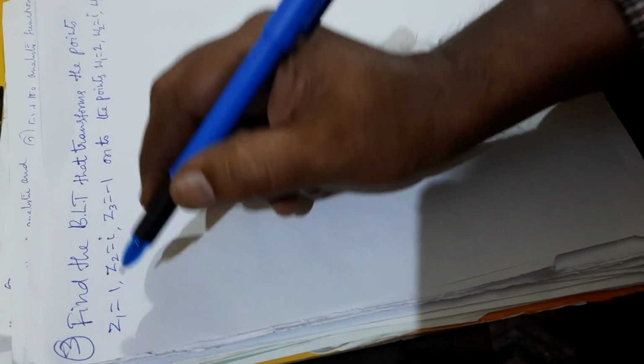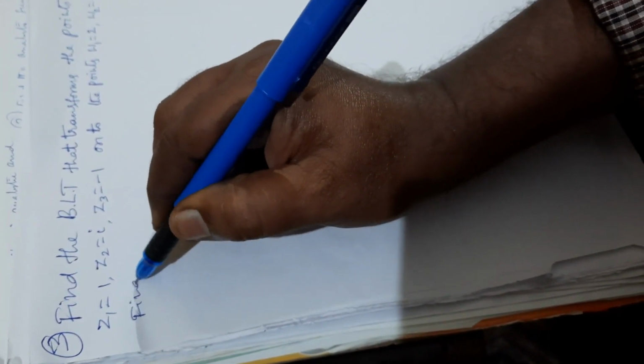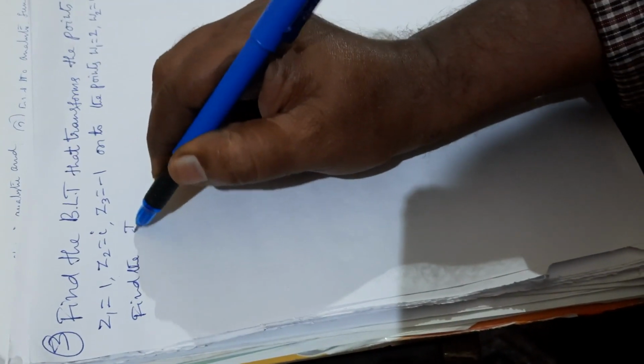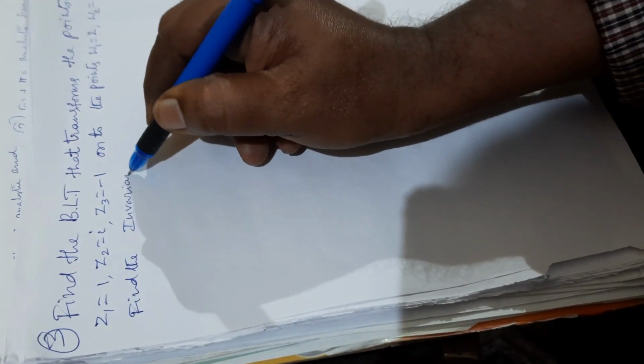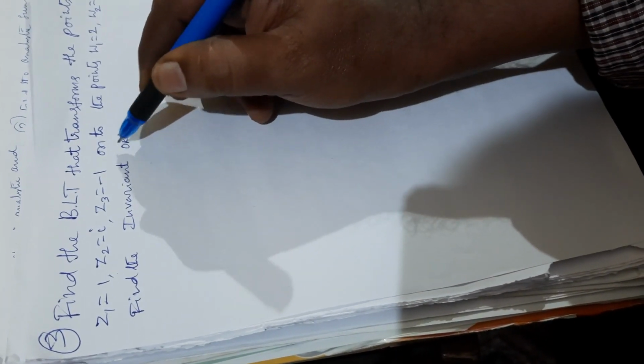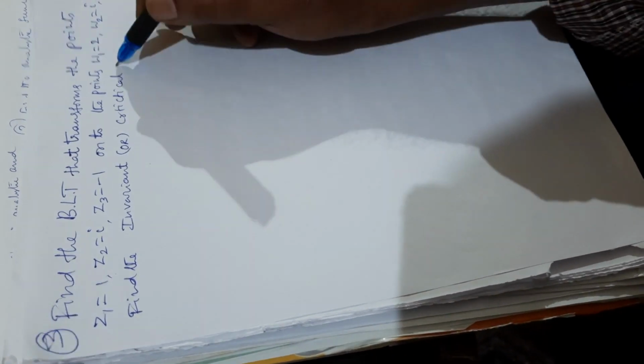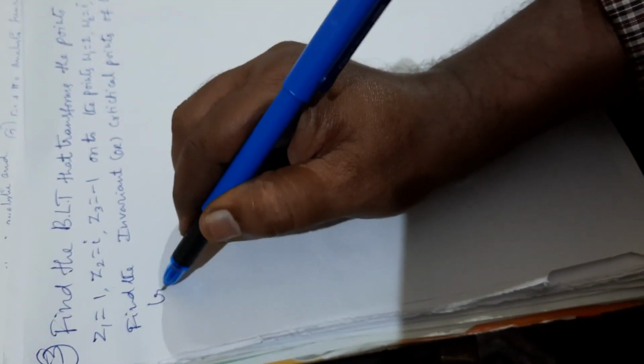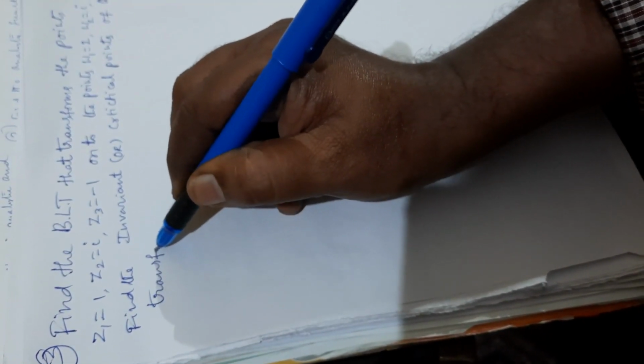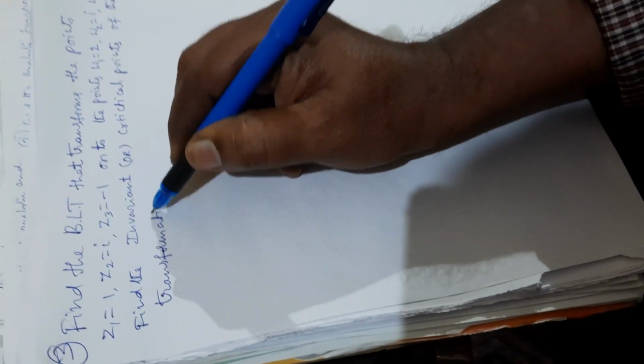Find the invariant or critical points of the transformation. This is the problem. Now, next, to solve the problem. Solution.